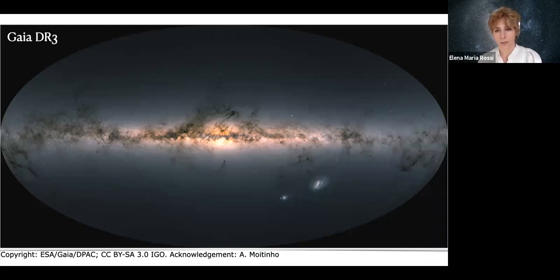The dark regions are the dust-absorbed regions. You can also see very clearly on the bottom right the large and small Magellanic Clouds. And if you squint on the bottom left, you could also see the Andromeda Galaxy and its satellite, the Triangulum. Actually, as you know, all these galaxies can also be seen with the naked eye.